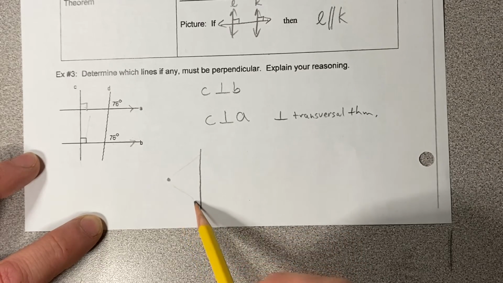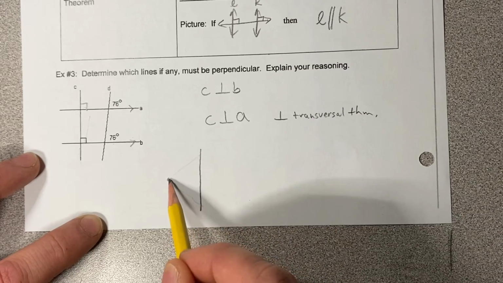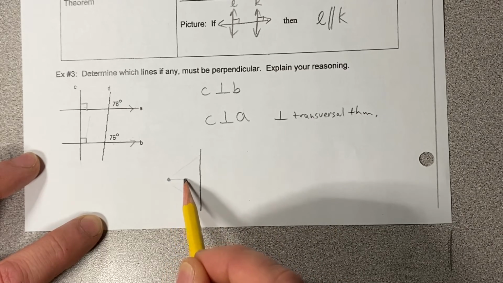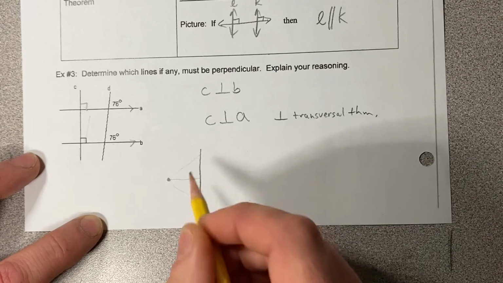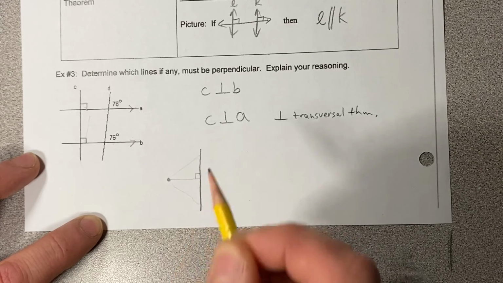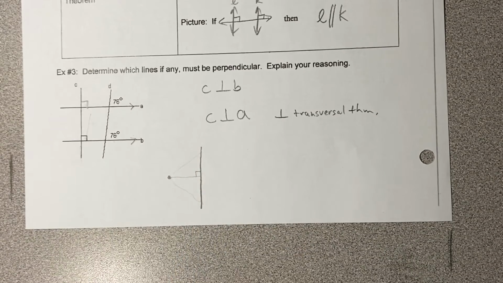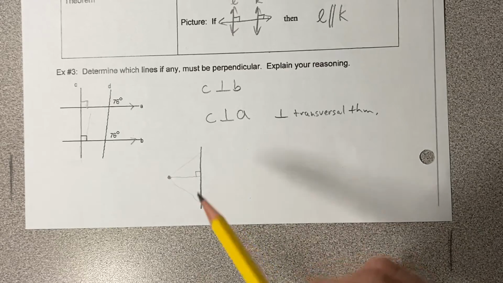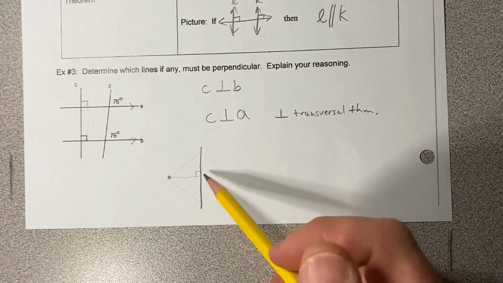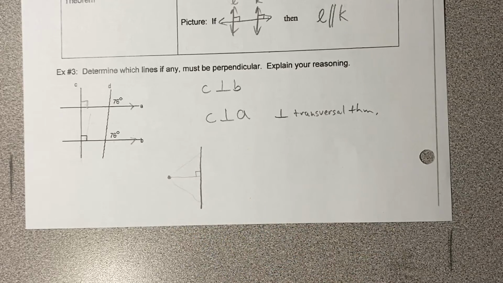You're not going to measure this length. You're going to measure the shortest distance, which is always going to make a right angle with the line. So the shortest distance between a point and a line is always a perpendicular segment to the line. There's going to be a couple problems that check that knowledge.